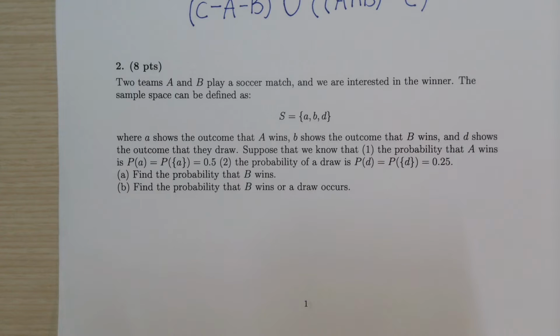Suppose that we know the probability that A wins is 0.5, and the probability of a draw is 0.25, right? So find the probability that B wins.